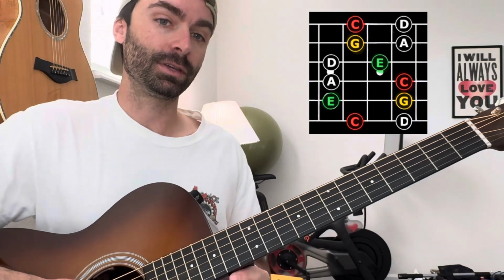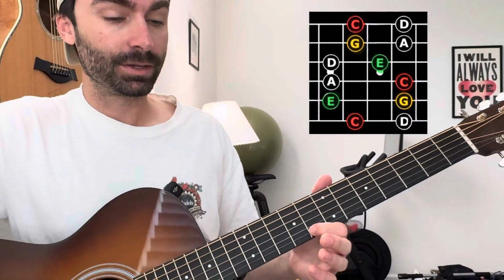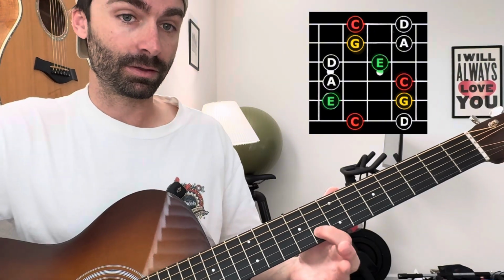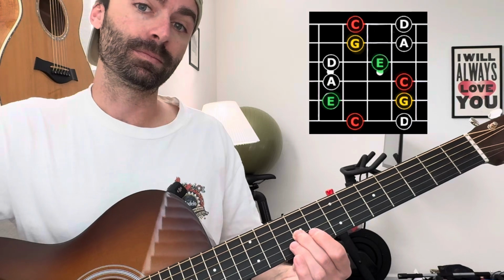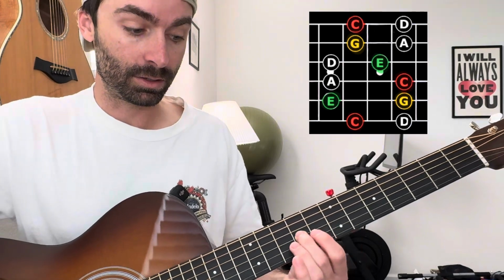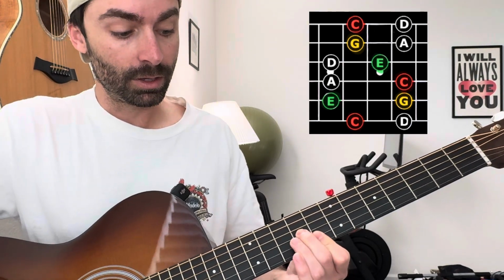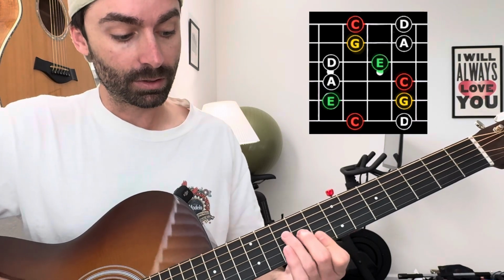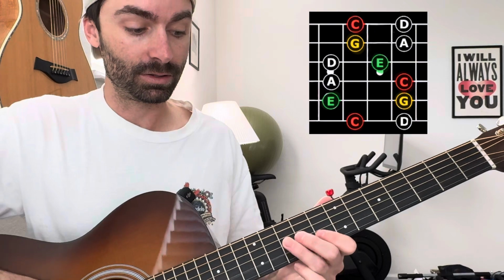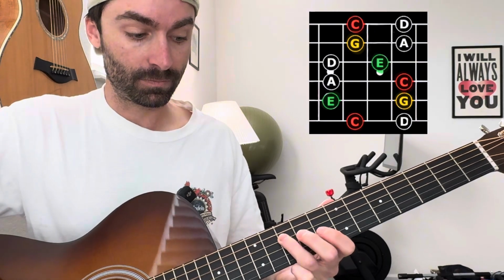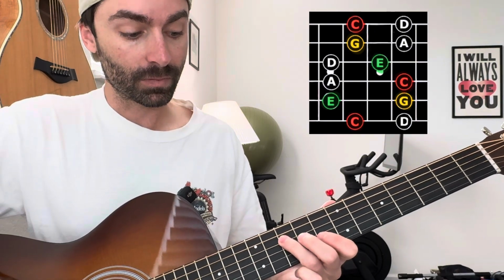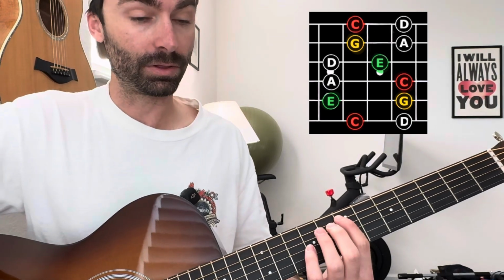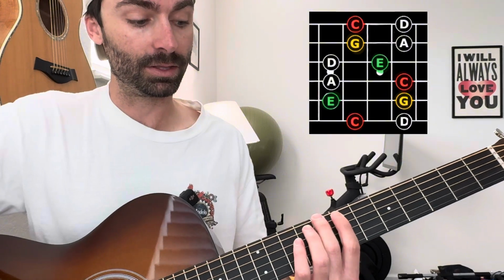So within this E shape, we have C, the root, its 5th G, and its major third E. And if we keep going up the rest of the strings, we'll see C, and then we'll have its 5th G, we'll have its major third E again, and then C.